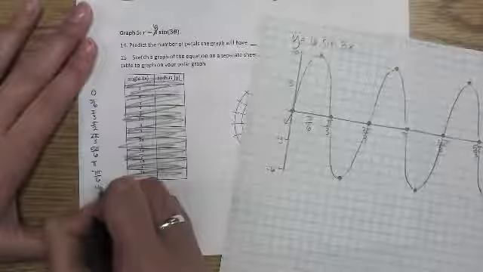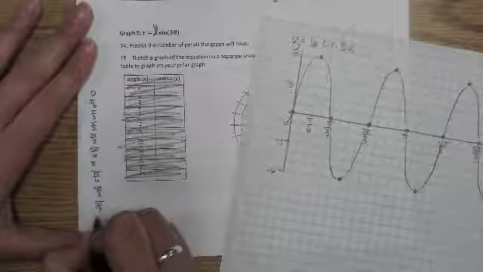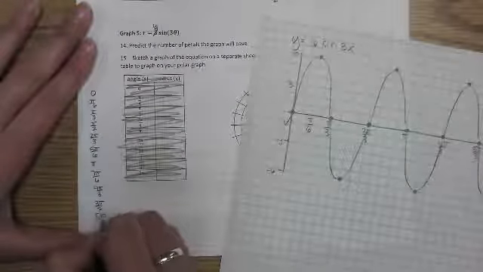7, 8, 9, 10, 11, 12. Whew. I don't know if you guys could tell how bad that hurt my brain.